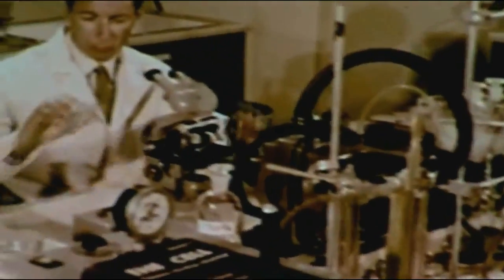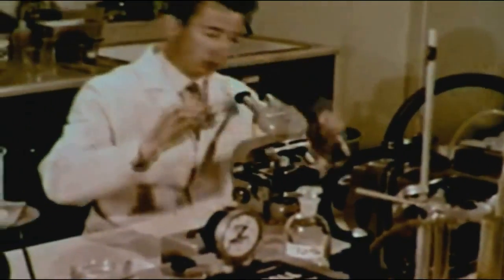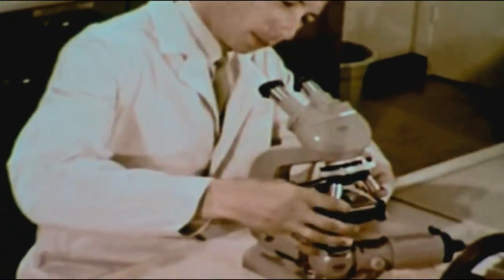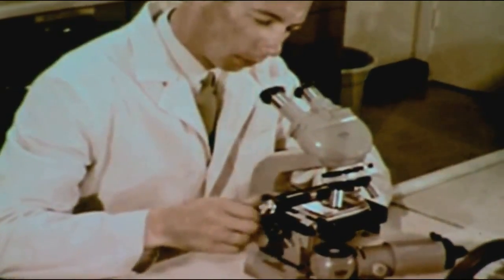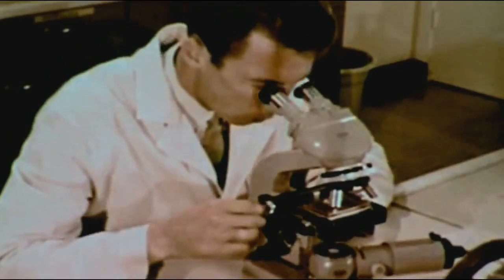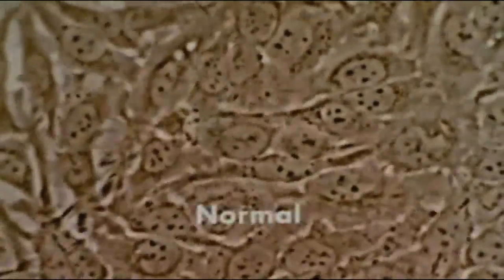Consider, for example, the use of drugs in the treatment of cancer. By means of tissue culture technique, human cells are kept alive for microscopic observation. Here are normal human skin cells under the microscope. In time-lapse photography, cellular activity appears accelerated.